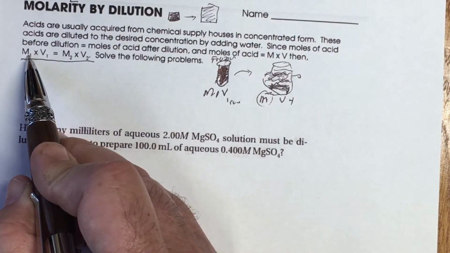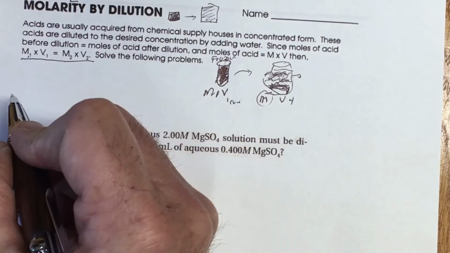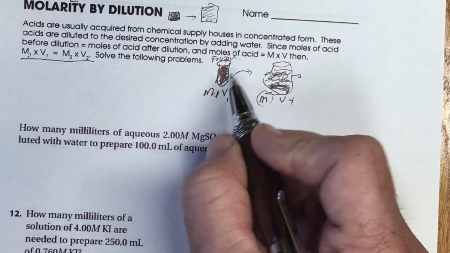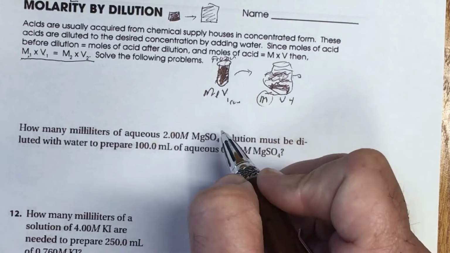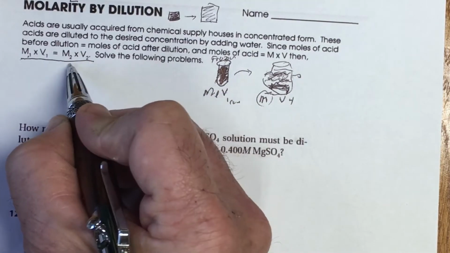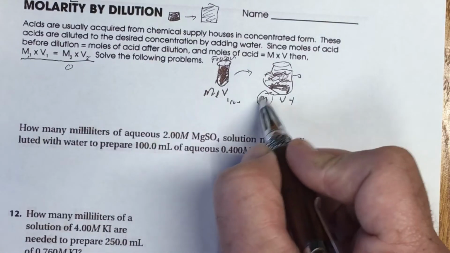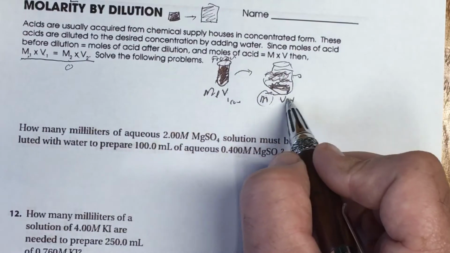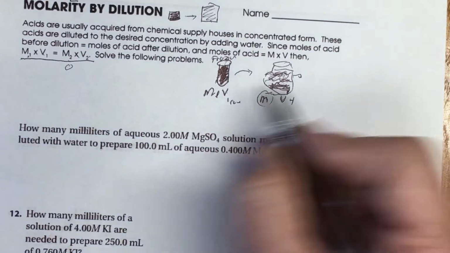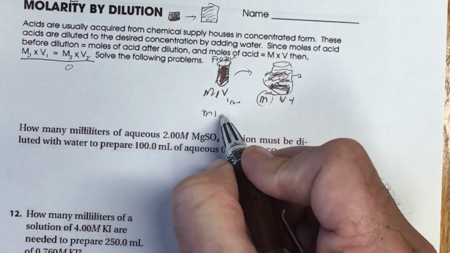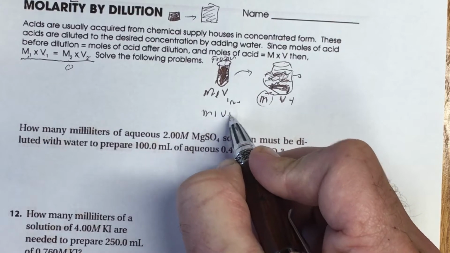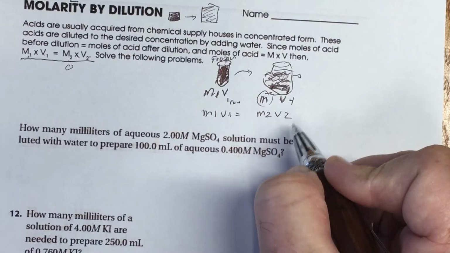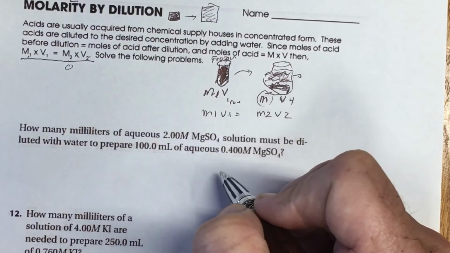The starting molarity times the starting volume. In our case, we had a 1 molar solution and a volume of 1 can. It'll be equal to the new molarity, much lower, times the new volume. We said the volume is 4 times bigger. So M1V1 equals M2V2: molarity 2, the new molarity, times the new volume. Those are going to be equal to each other when we multiply them.